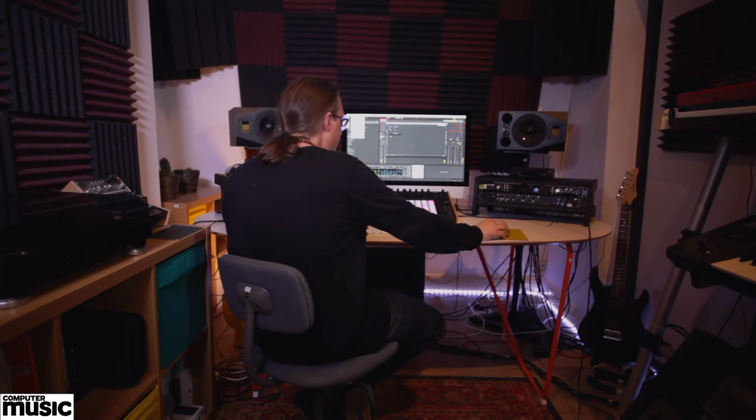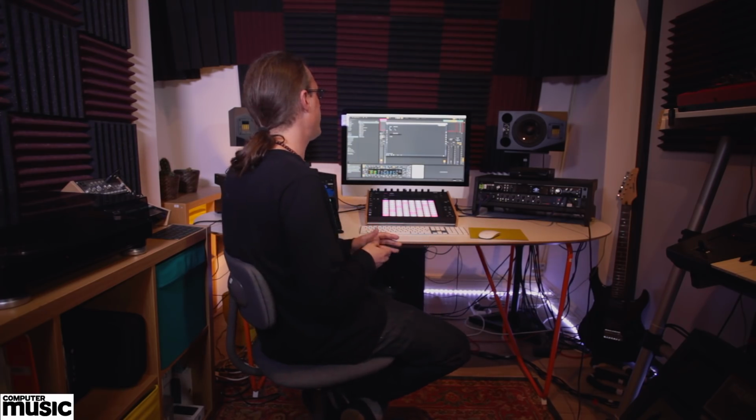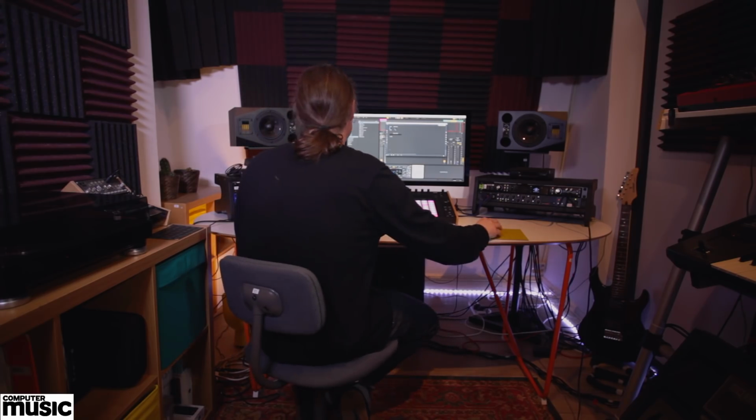So once again, freezing is a little bit like bouncing your mix in a way. It's a little bit like committing everything into a final version, which you might be able to distribute.